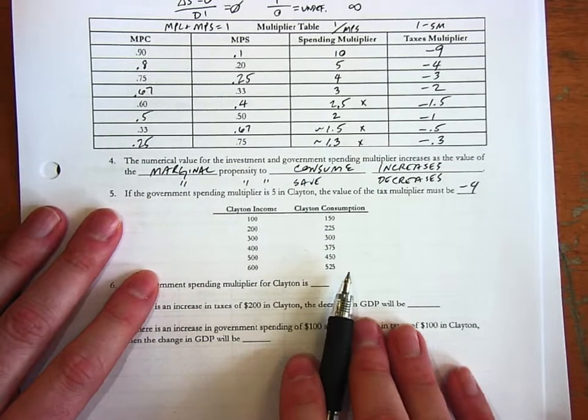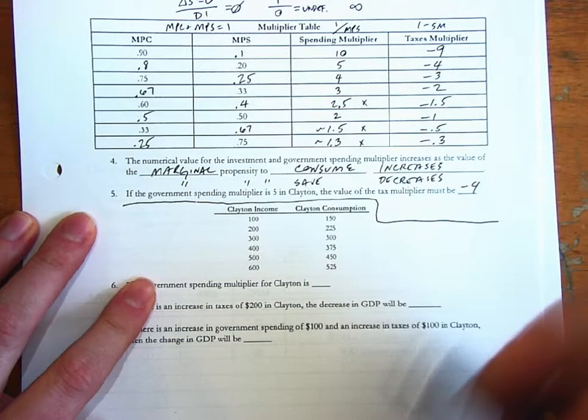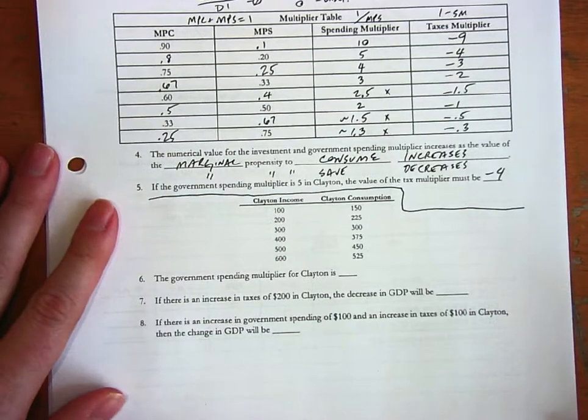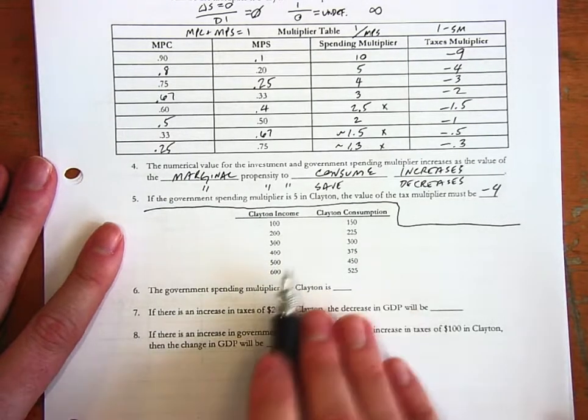Government spending multiplier for Clayton. Now this one is a separate problem. Students all day have kind of pointed that out to me. I should use some different names here. The government spending multiplier for Clayton is blank, and you have to do it from this data table.